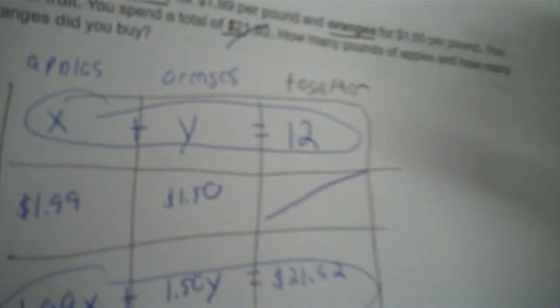Now I divide each side by 0.49. And that answer is 4. So y equals 4. Now go find your y variable where it's all by itself, and you now know that this is 4. So you have 4 pounds of oranges.